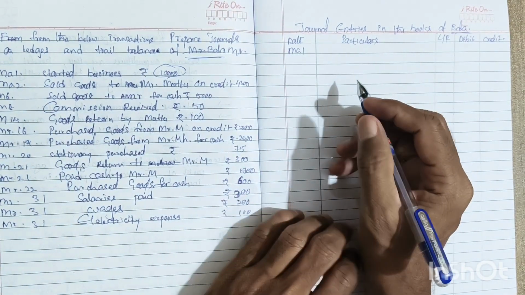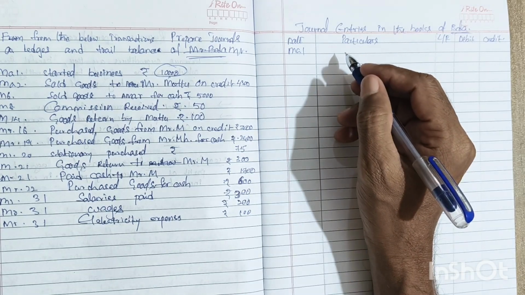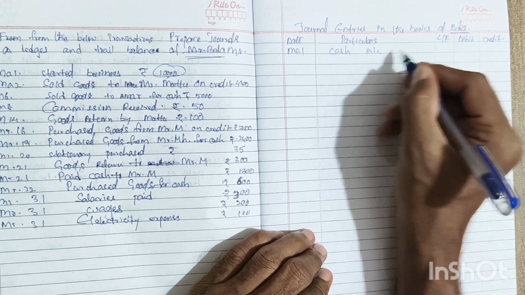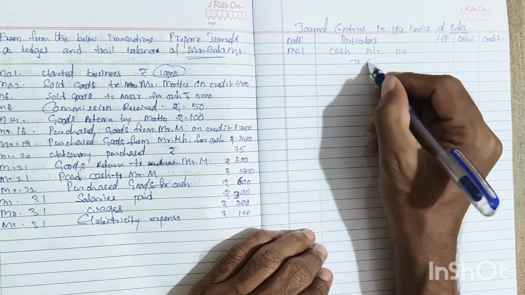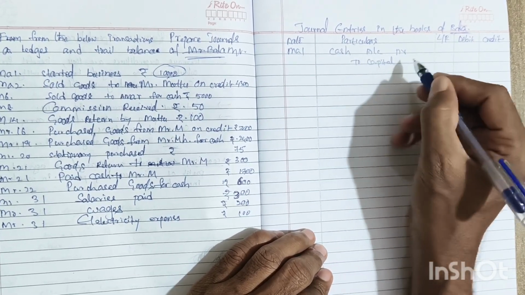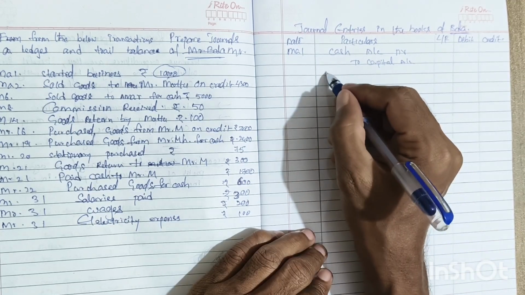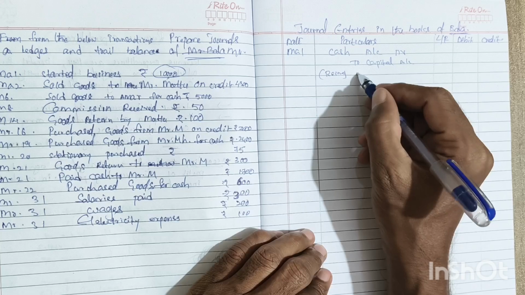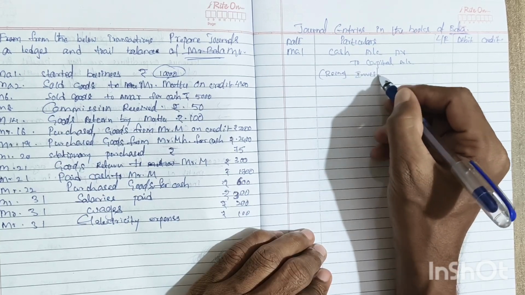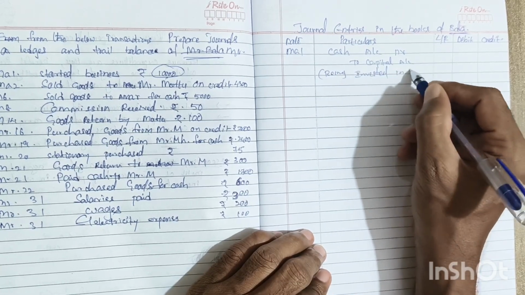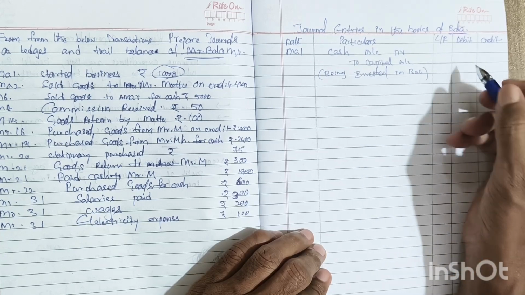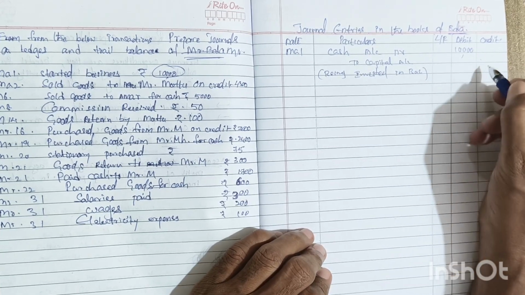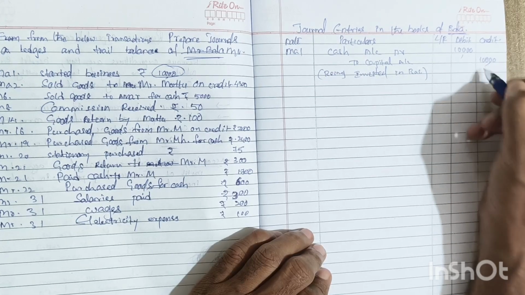March 1, as I mentioned, business started, cash is coming to the business, right? Let's record: Cash account debit to Capital account. Narration is very important: being cash invested in business. How much? 10,000. Debit column 10,000, credit column 10,000.